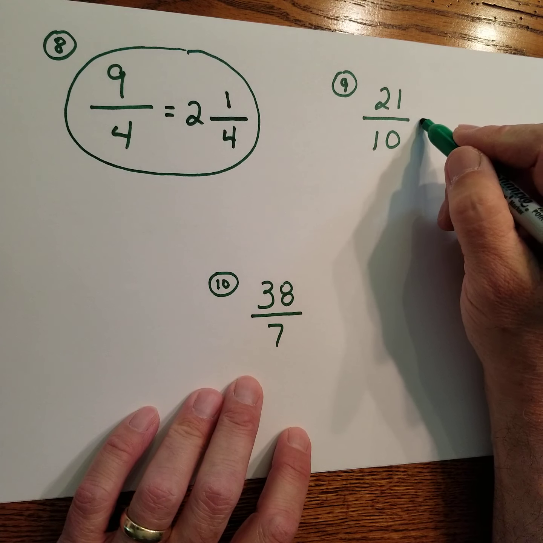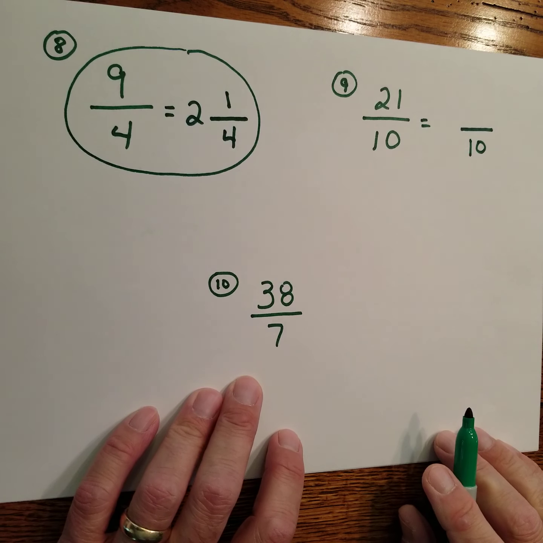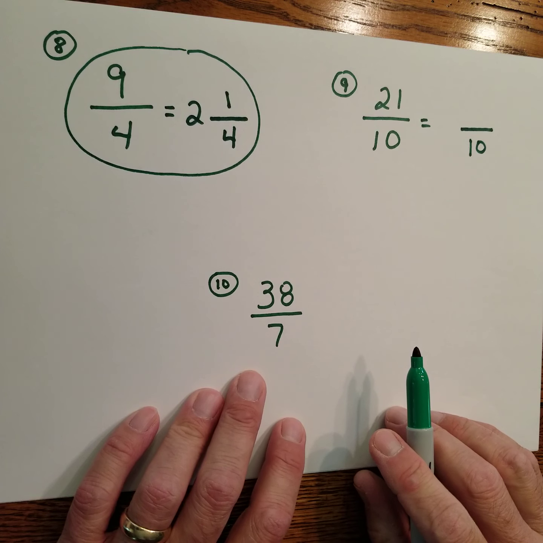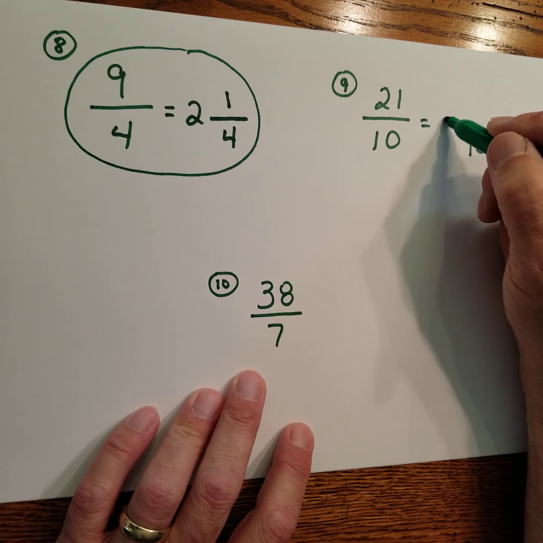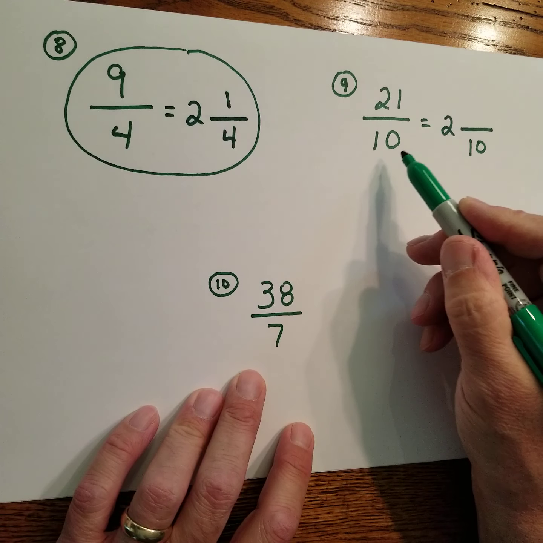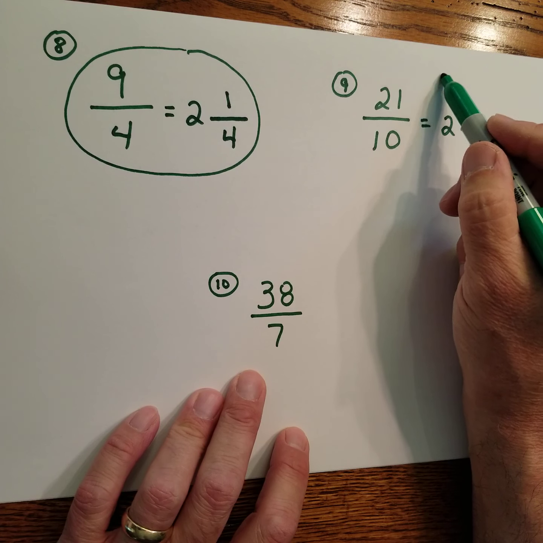Same steps on number 9. Keep that denominator of 10. Now, how many times does 10 go into 21? 10 goes into 21 2 times. 2 times 10 is 20. 20 subtracted from 21 leaves a remainder of 1. Beautiful.